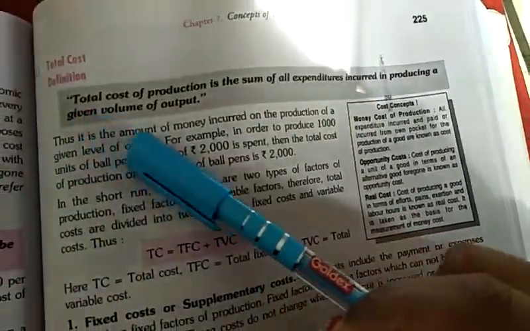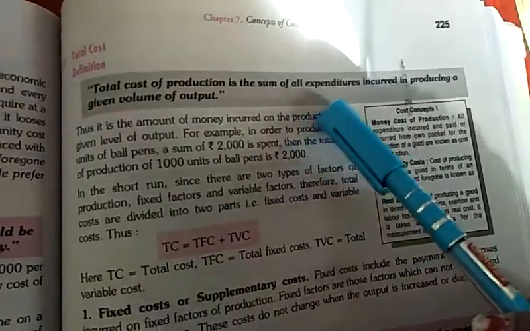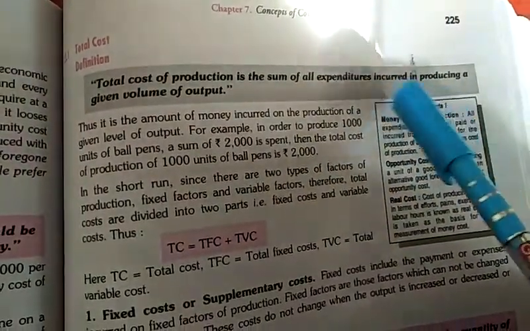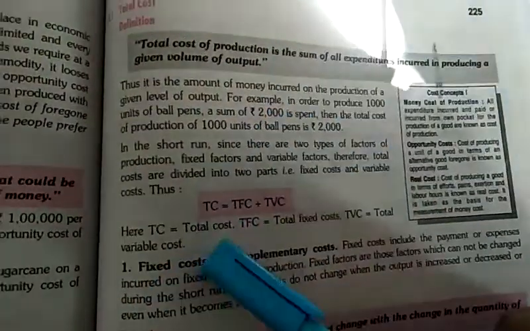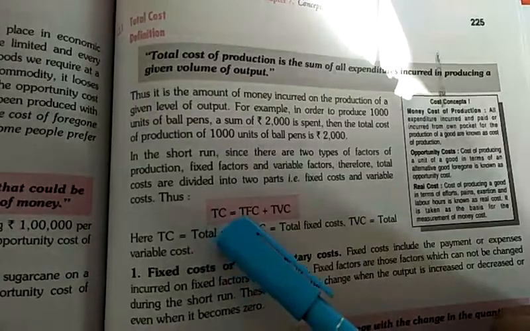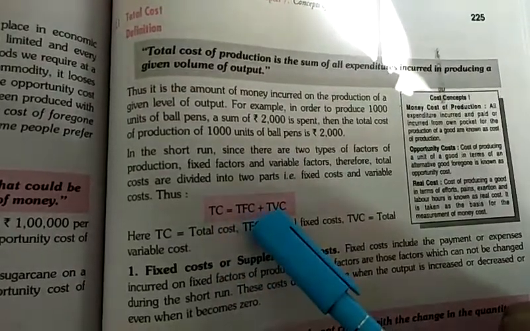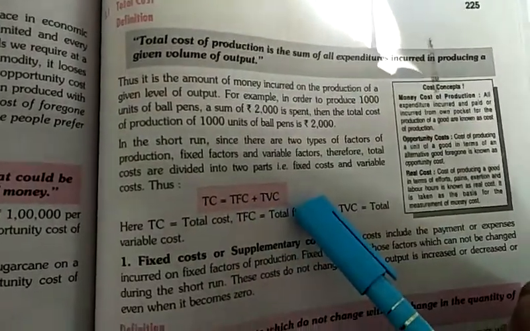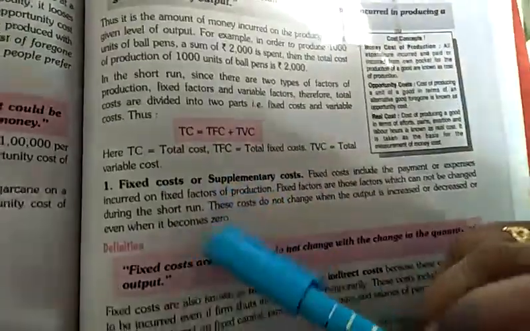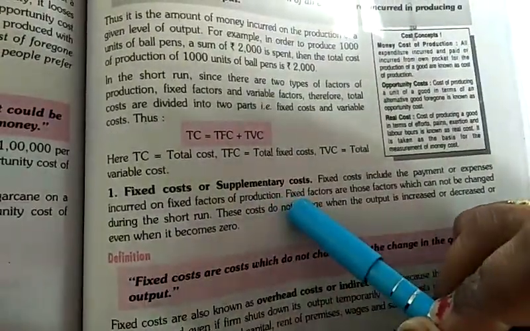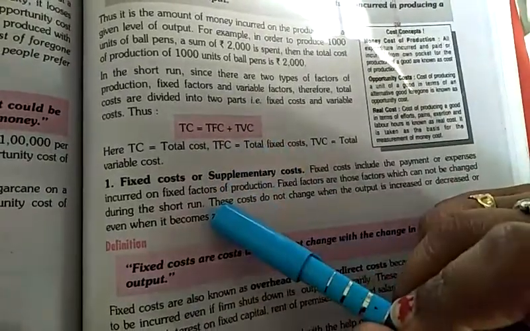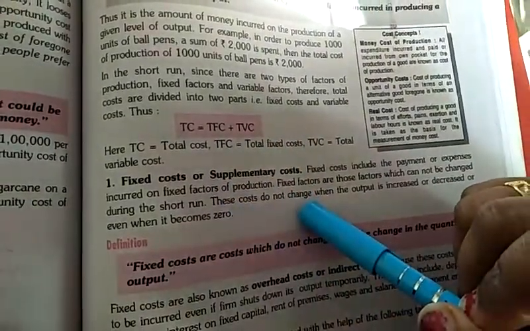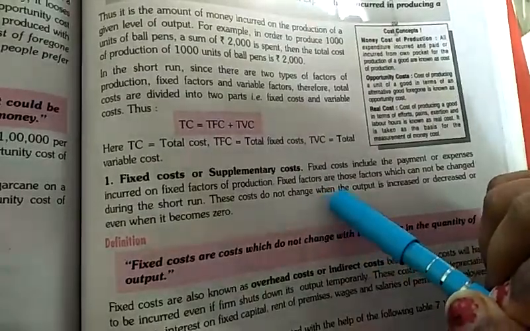So, total cost, students, is the sum total of all expenditure incurred in producing a given volume of output. The formula to calculate total cost is: total cost equals total fixed cost plus total variable cost. Students, in the short run, if the producer wants to increase production, he only changes the total variable cost. Fixed cost remains the same. Okay, it doesn't change with the change in the output.